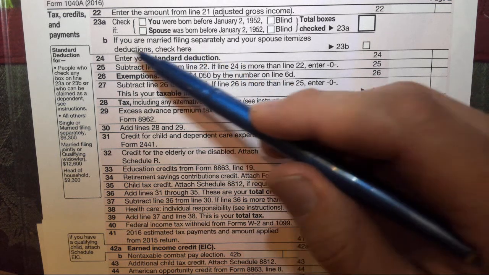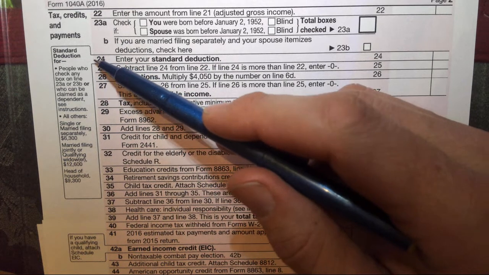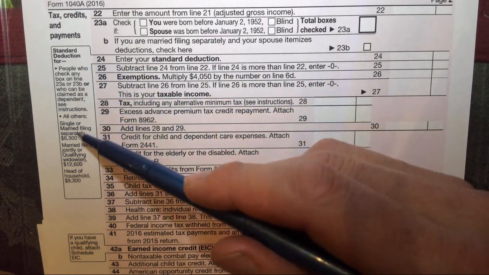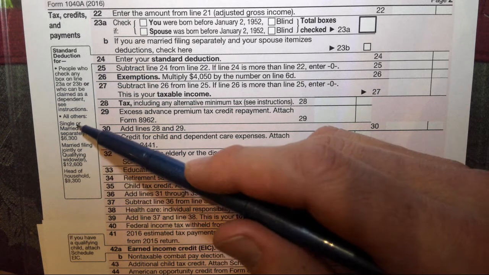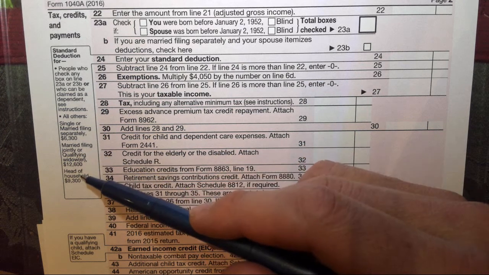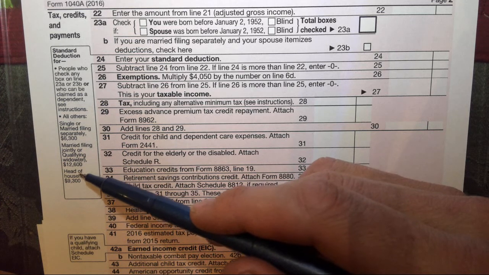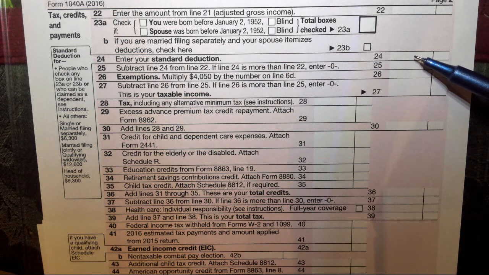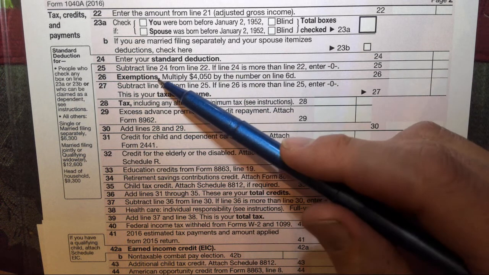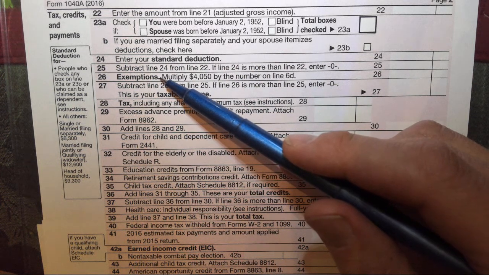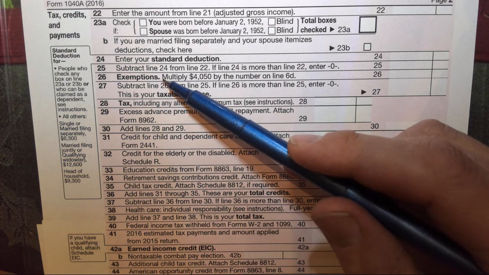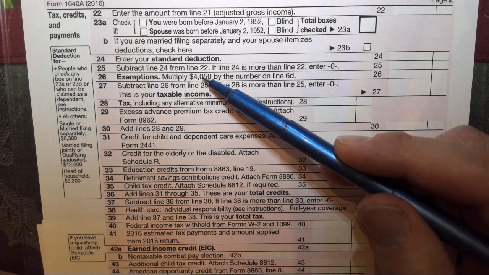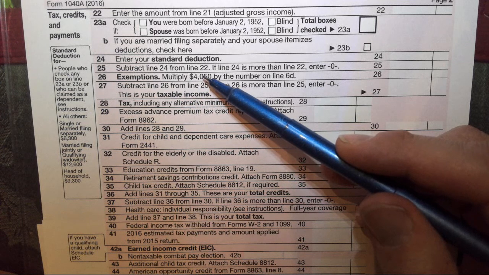If we move over to the left, you can see a bubble which connects to line 24, and this bubble tells you what number to put in, and you can see there's one for single, one for married, and then one for head of the household. So again, this bubble right here connects to line 24. So line 24 should never be zero. You're always entering something in for your standard deduction. Line 26 is also another line that's important. This is your exemptions. This is where your kids lower your taxable income, and we'll talk more about that in the next video.